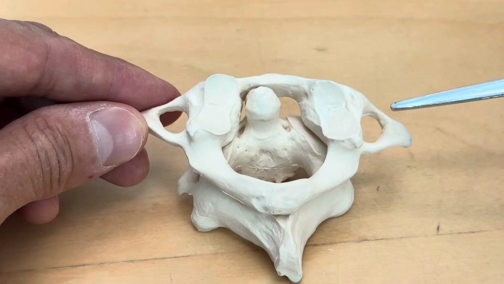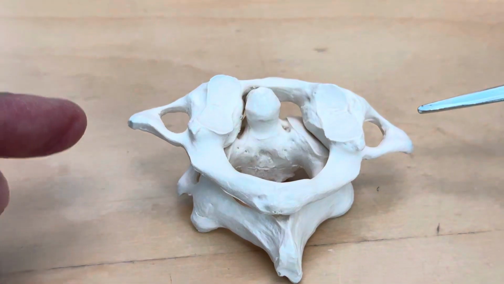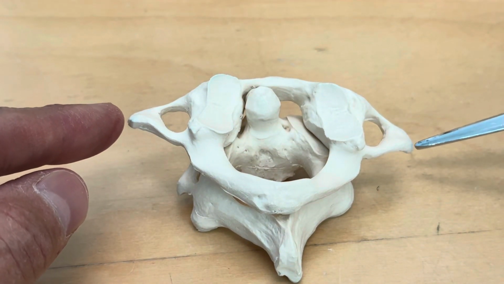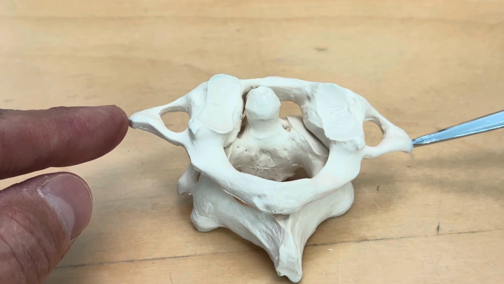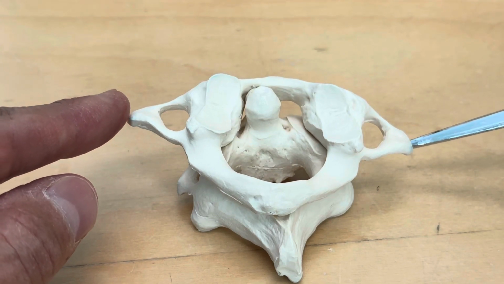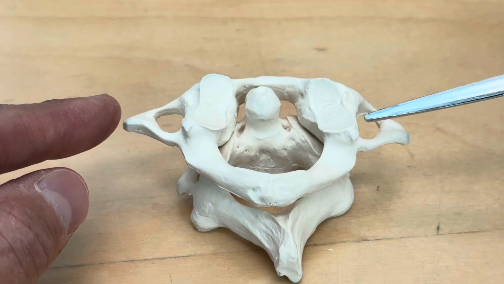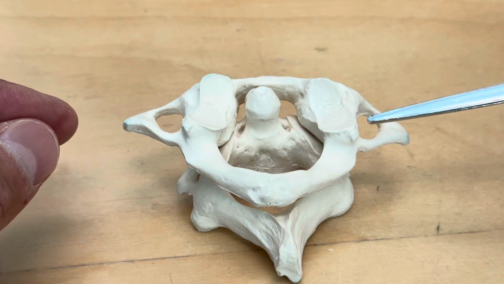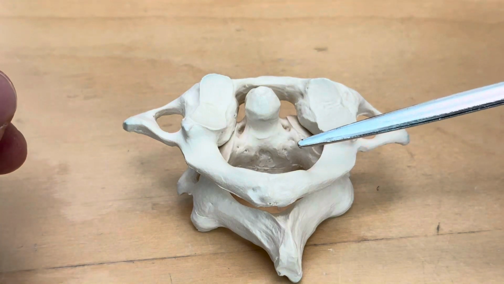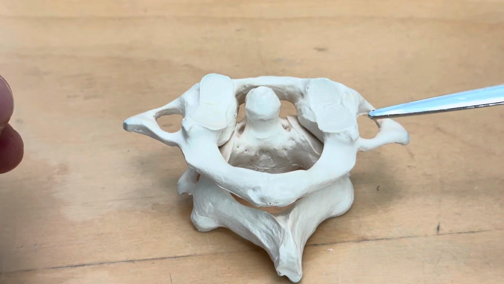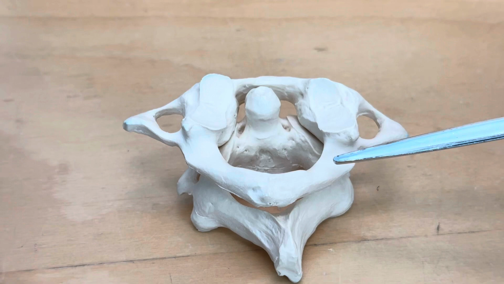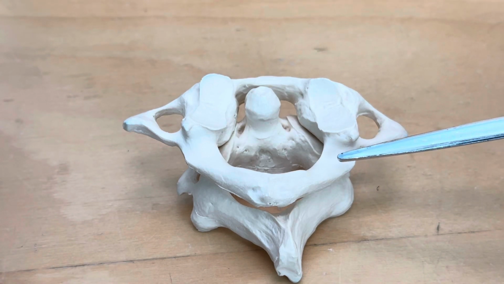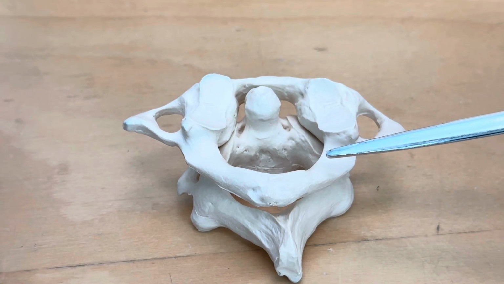C1 is very wide, it's the widest cervical vertebra, with the transverse processes coming all the way out to these 2 points. It has a large transverse foramen. As the vertebral artery passes up and through it, it then bends and passes around this groove right here, or shallow trough. And this space is for the vertebral artery and the C1 spinal nerve.